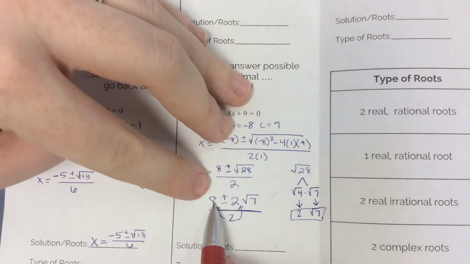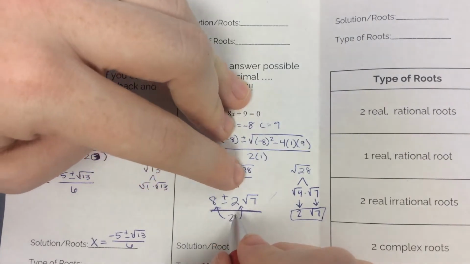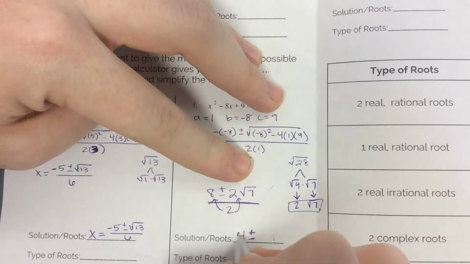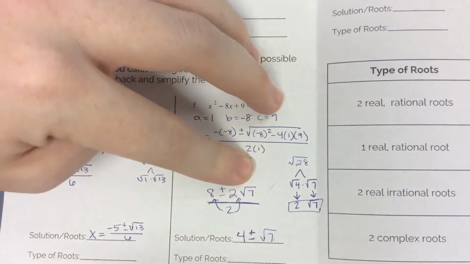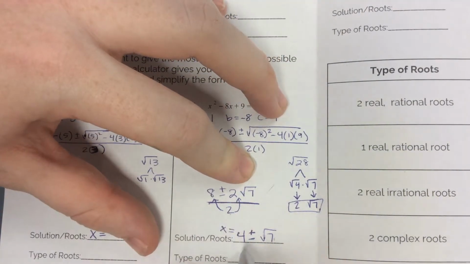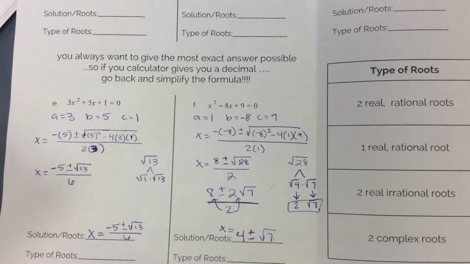So does 2 go into 8? Yes. It goes in 4 times. Does 2 go into 2? Yes. It goes in 1 time. So we'll have 4 plus or minus 1 square root of 7. That's your answer. And actually we could write x equals 4 plus or minus the square root of 7. That's reduced. Okay.